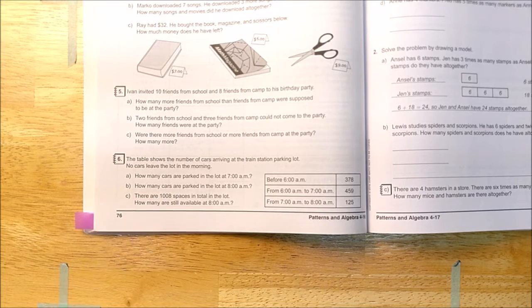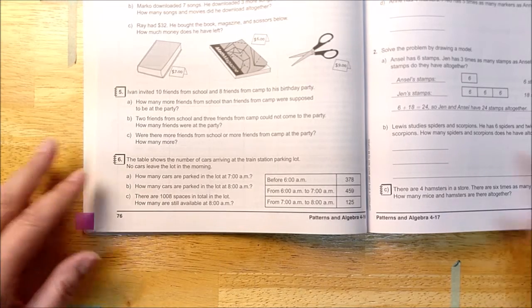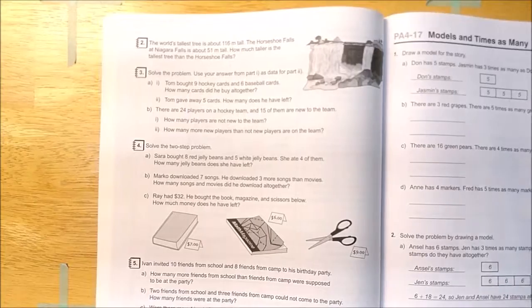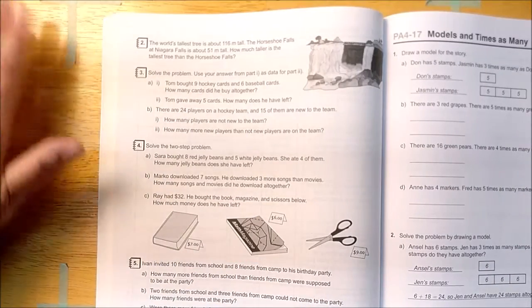Okay, so that's lots of interesting math questions for you to figure out. So it's just this one page. You're going to have to put it all on paper to figure it out.